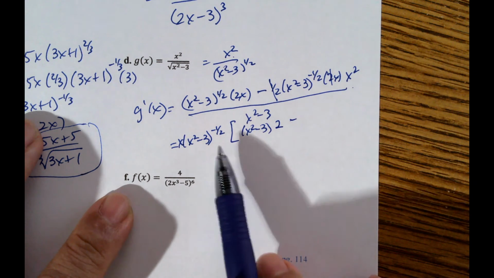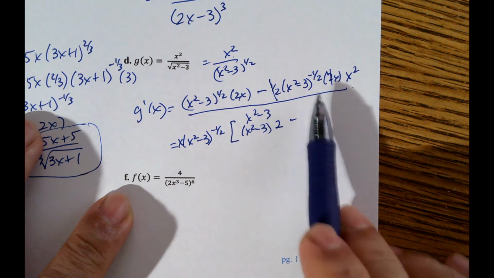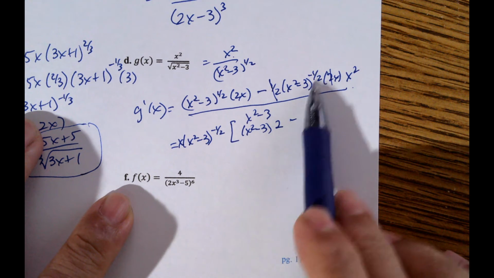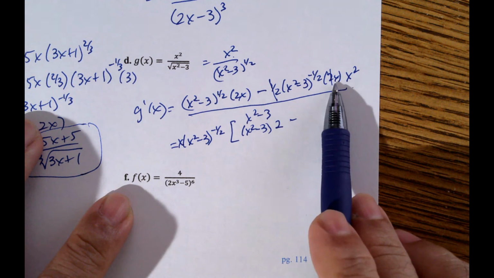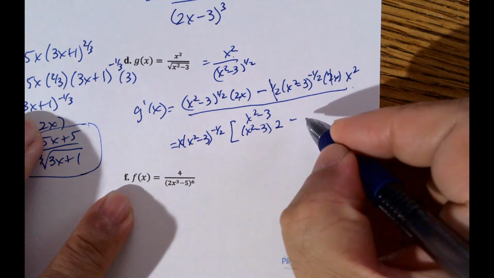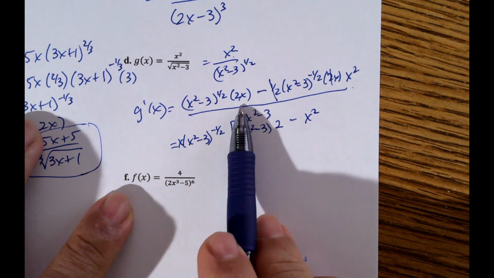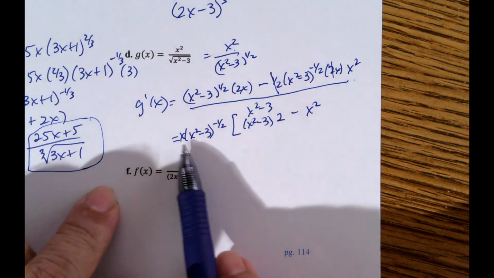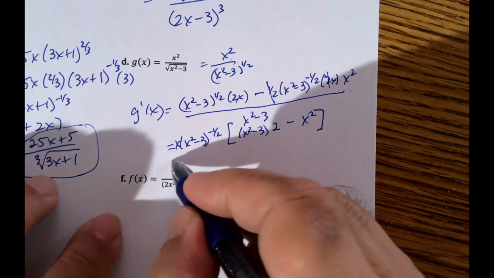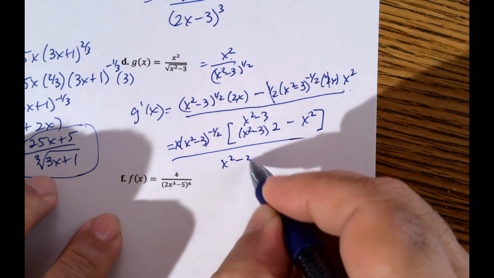Minus, I took x squared minus 3 to the negative 1/2 out of x squared minus 3 to the negative 1/2 though. So that's gone. And remember, this 2 is gone. So what's left is going to be x squared. Remember, I took an x out, so this x is gone. I took that x out. It's up front. This is over x squared minus 3.